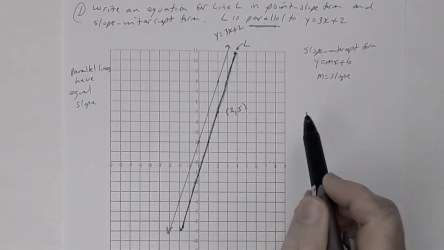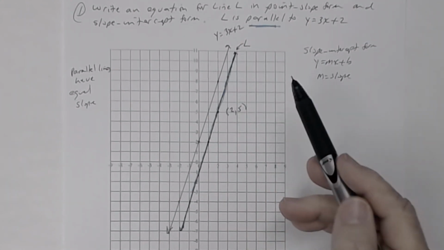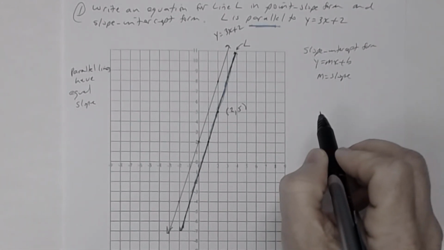Now, in order to find the equation of a line, you need to know two things: the slope and a point on the line.